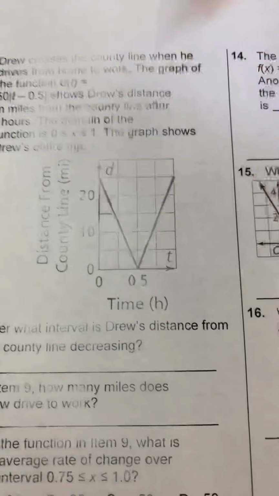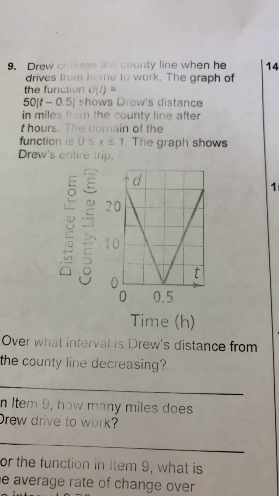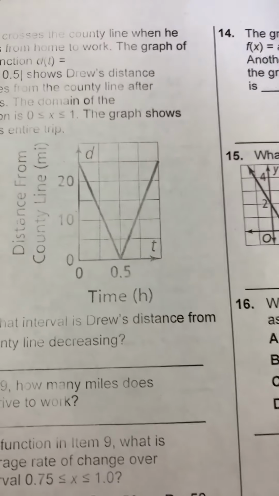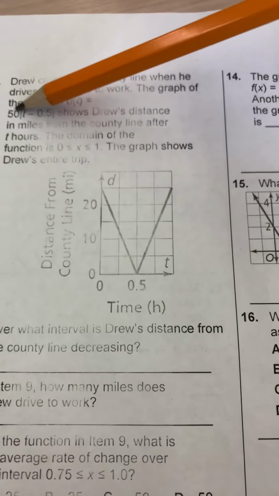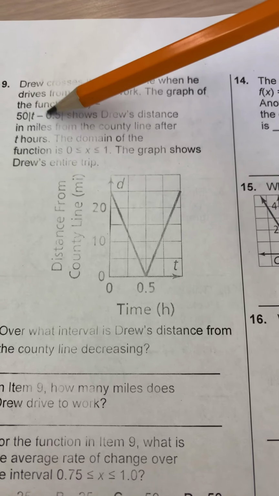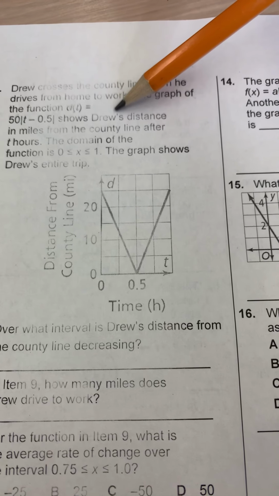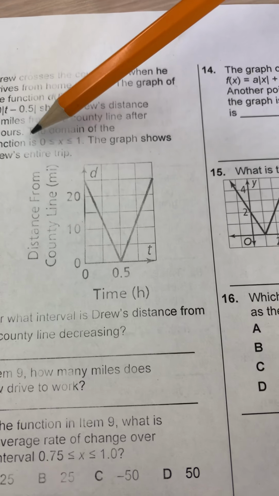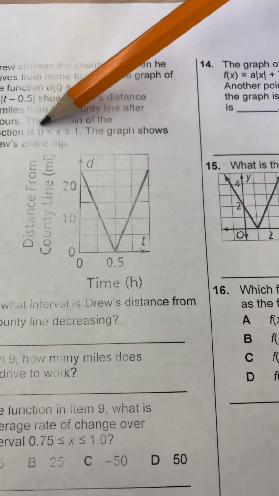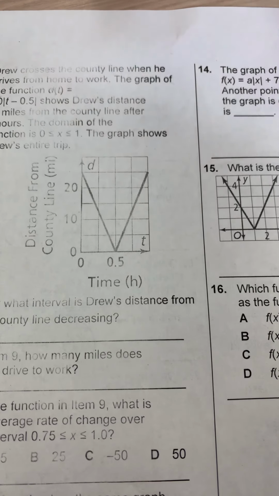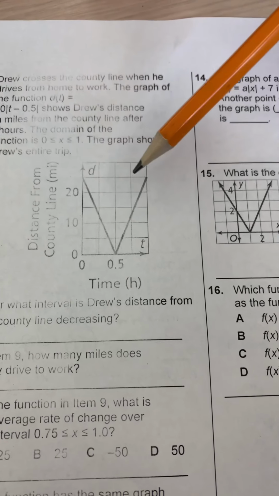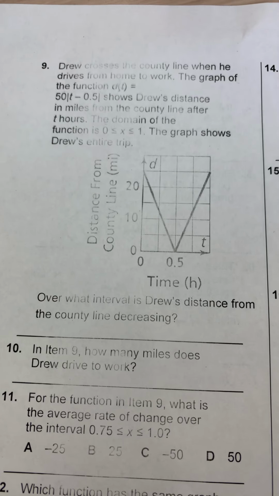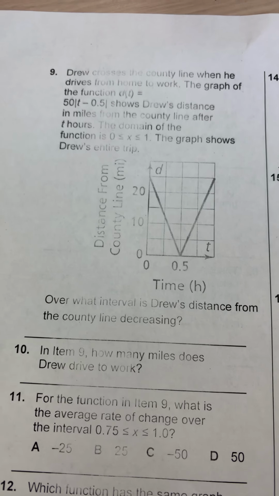Drew crosses the county line when he drives home to work. The graph of the function, this is the distance as a function of time, is 50 times the absolute value of t minus 0.5. It shows Drew's distance in miles from the county line after t hours. The domain of the function is 0 to 1, so 0 is included and 1 is included. The graph shows Drew's entire trip. Over what interval is Drew's distance from the county line decreasing?